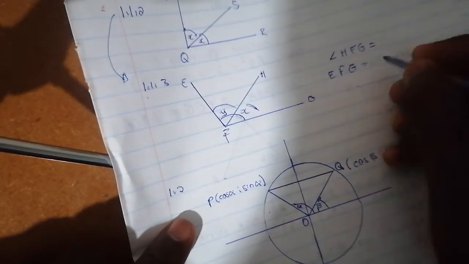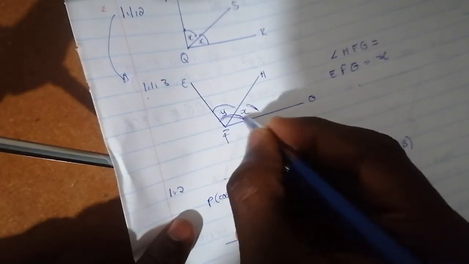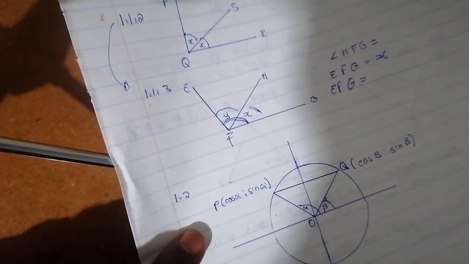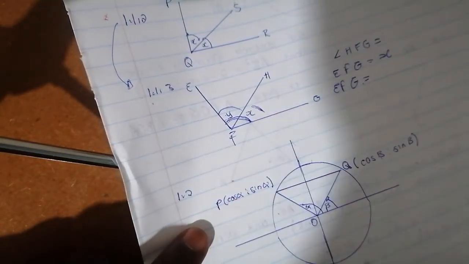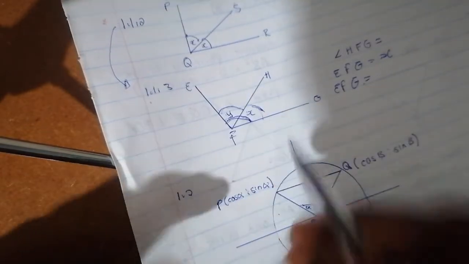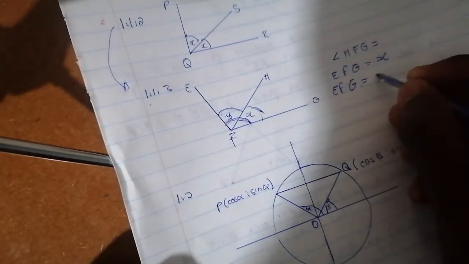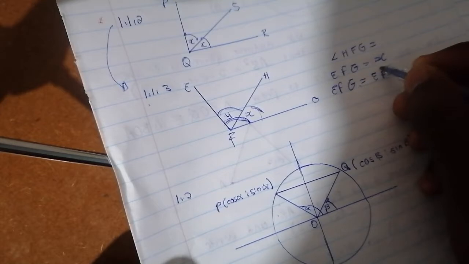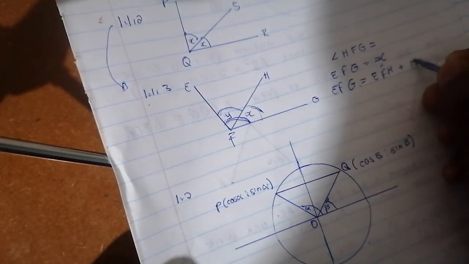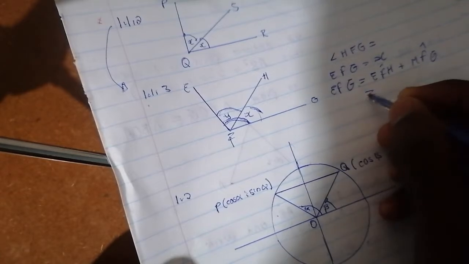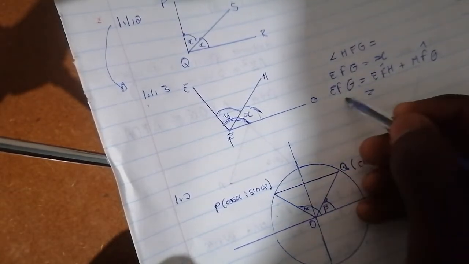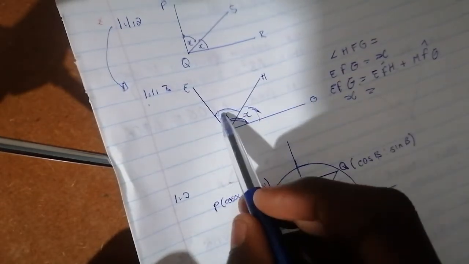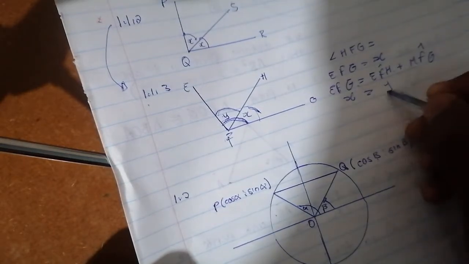EFG is given by what? By x, this whole x. But EFG is this angle plus this angle. So angle EFH plus angle HFG, and EFG is x. EFH is this angle here, y, plus HFG.